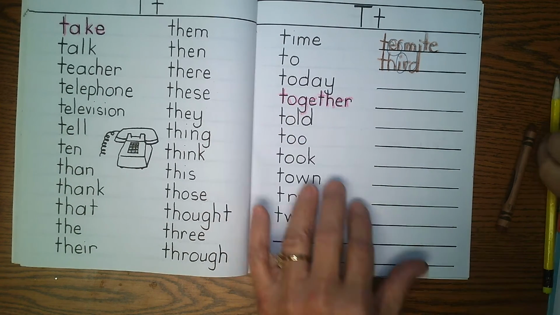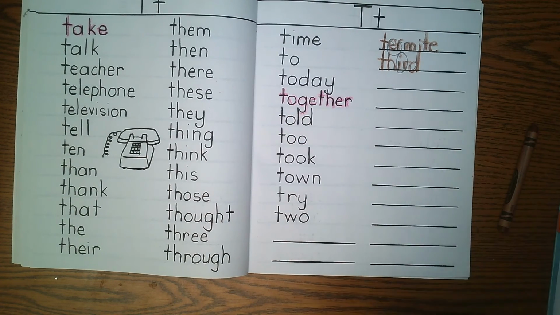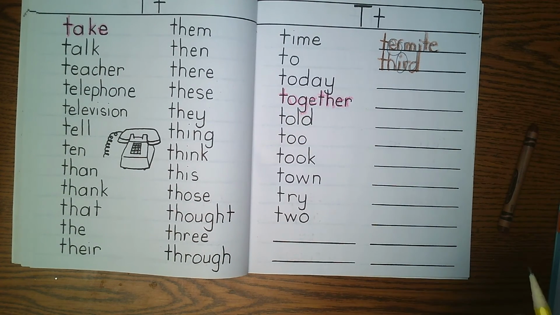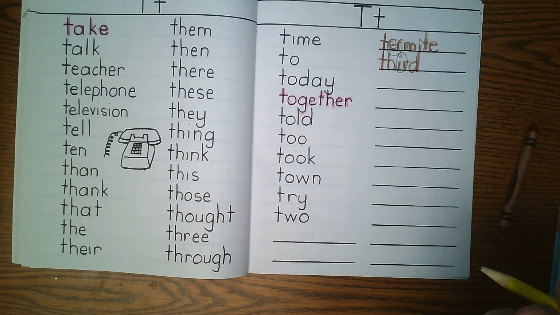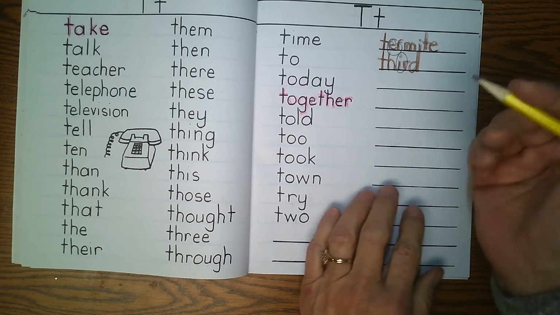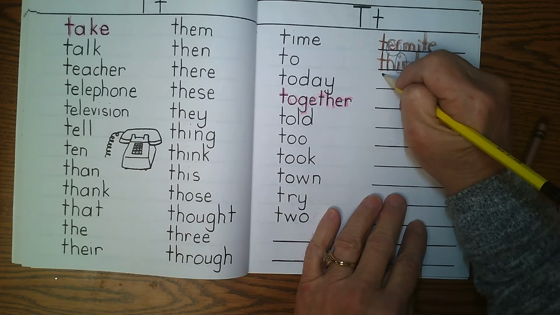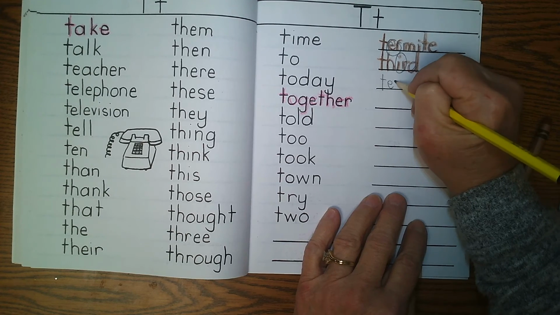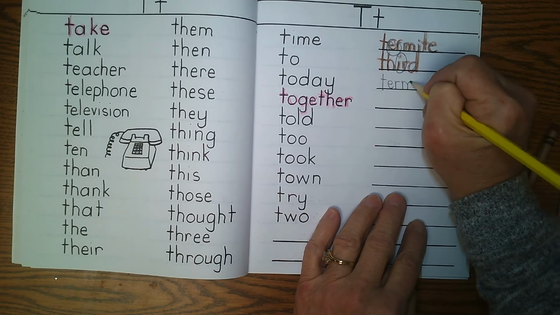The next T word is the word term. A term is like the first 9 weeks at school. We are just about to finish the second term of school, the second 9 weeks. Term. T-E-R-M.